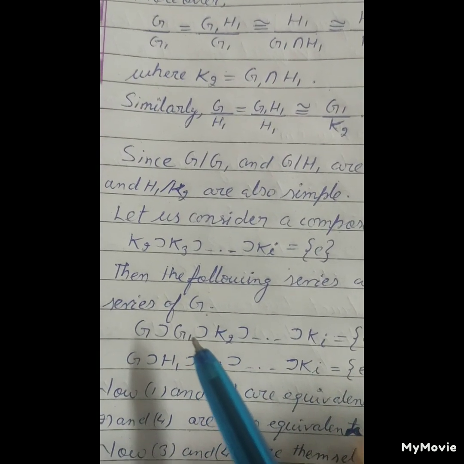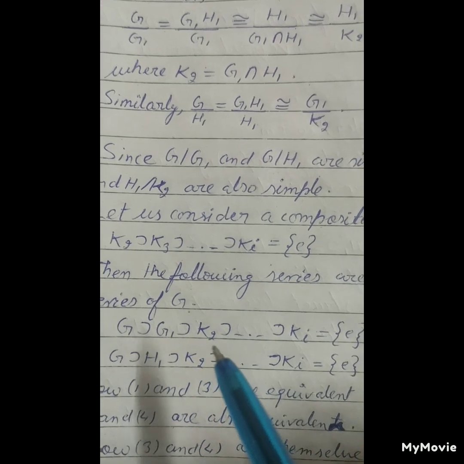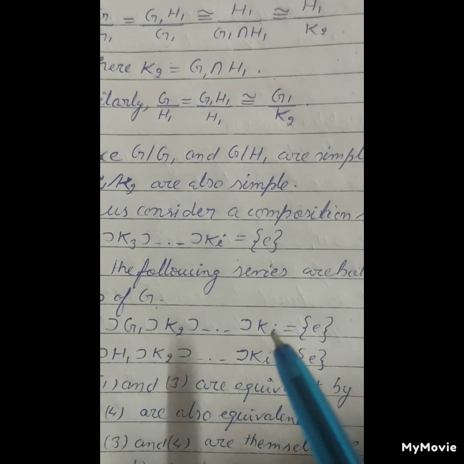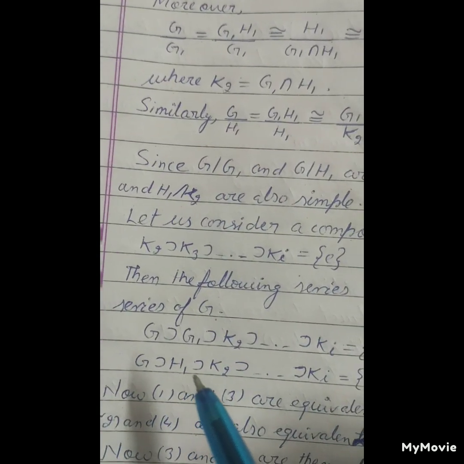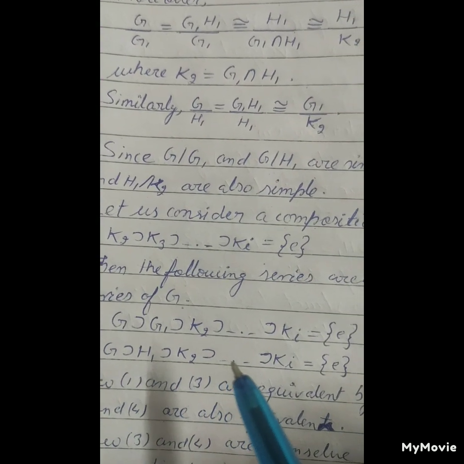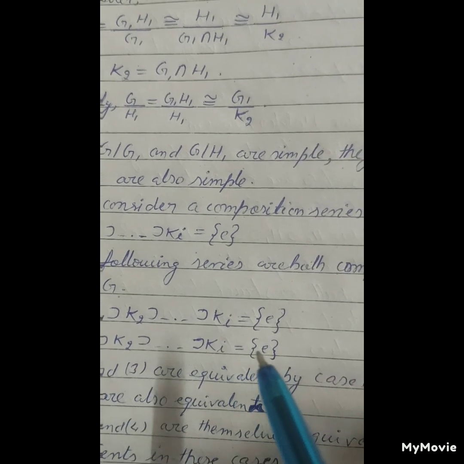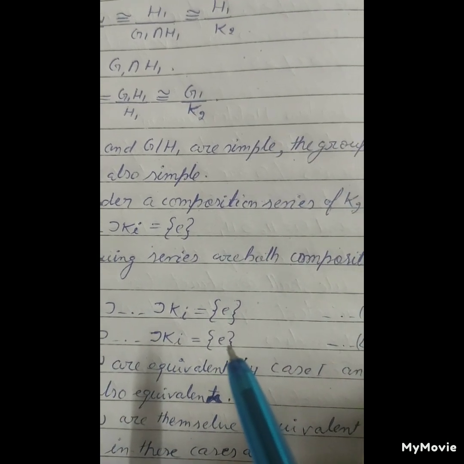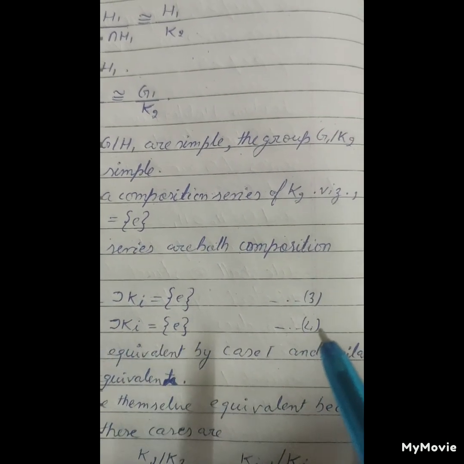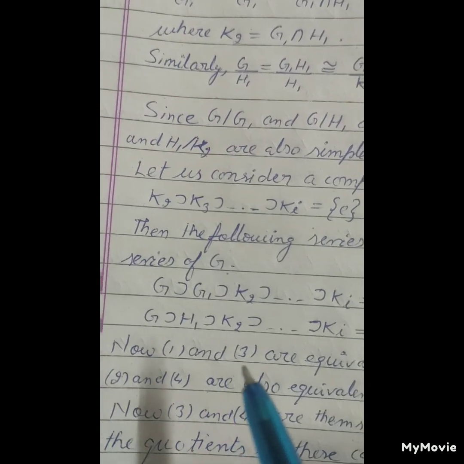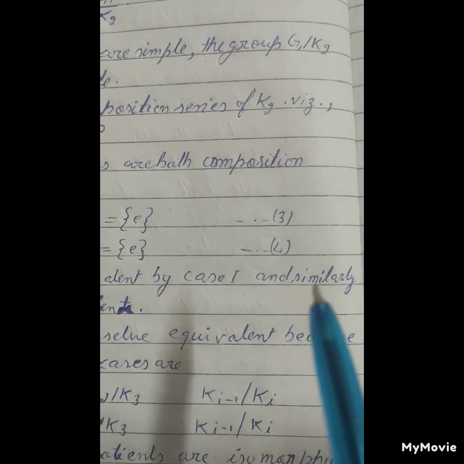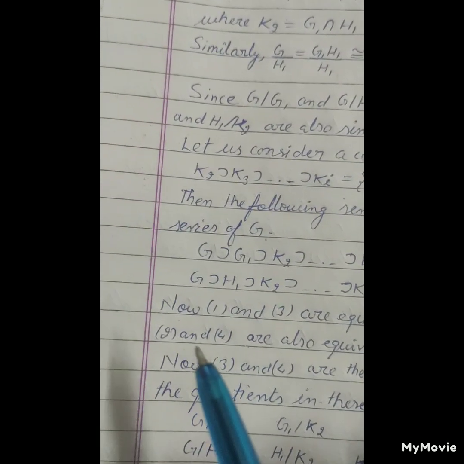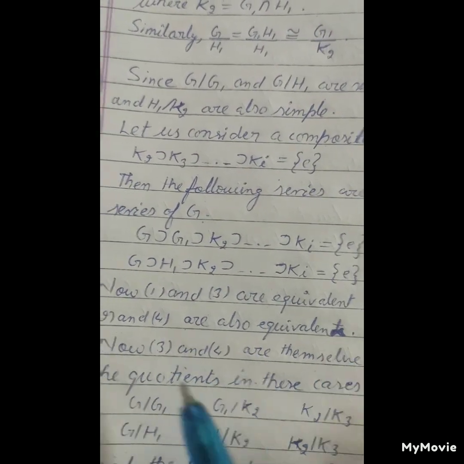G ⊃ G1 ⊃ K2 ⊃ ... ⊃ Ki = {E}, equation 3, and G ⊃ H1 ⊃ K2 ⊃ ... ⊃ Ki = {E}, equation 4. Now 1 and 3 are equivalent by case 1, and similarly 2 and 4 are also equivalent.